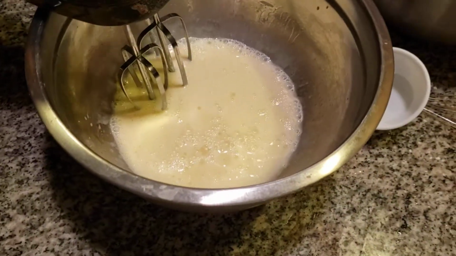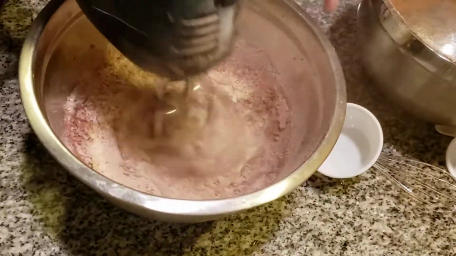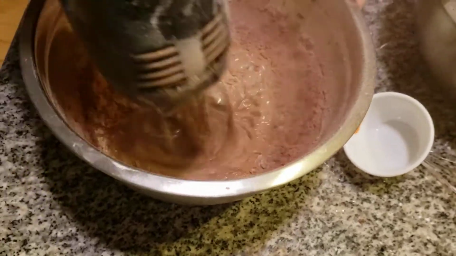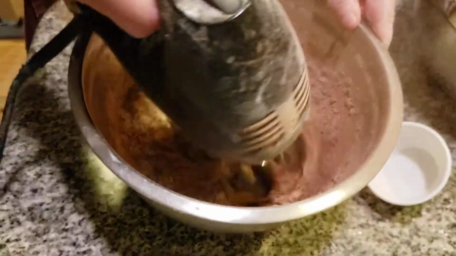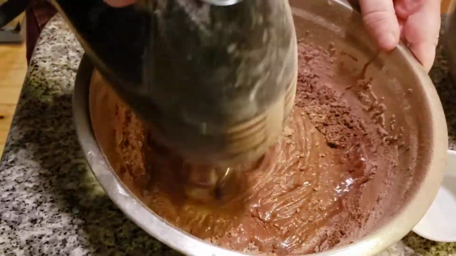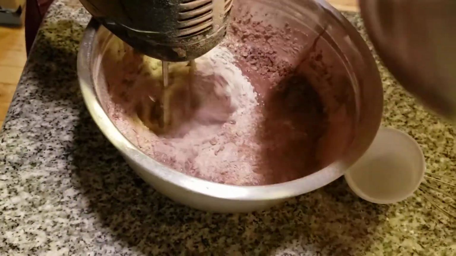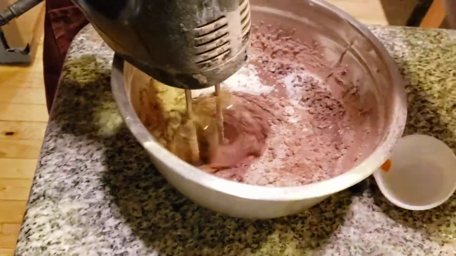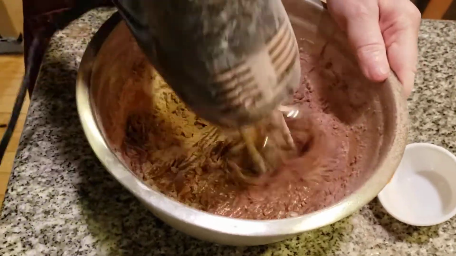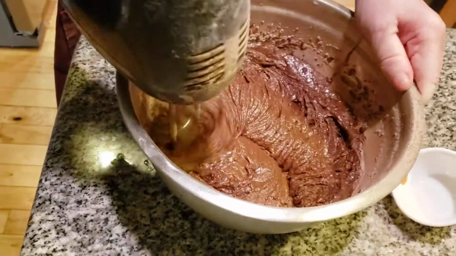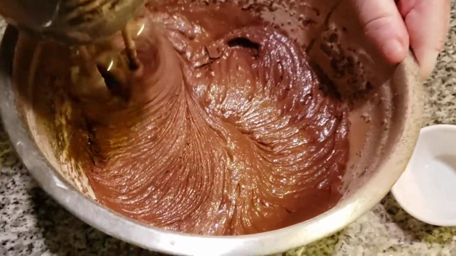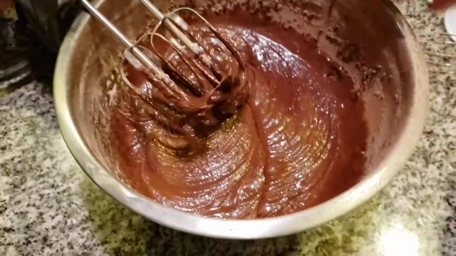All right, now the next thing is I'm going to add in my dry. We'll do it very slowly. Okay, this is extremely dry.